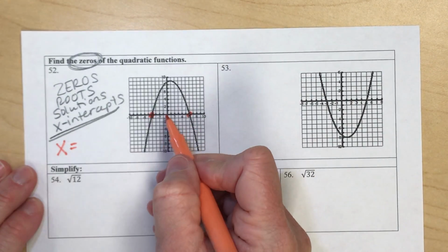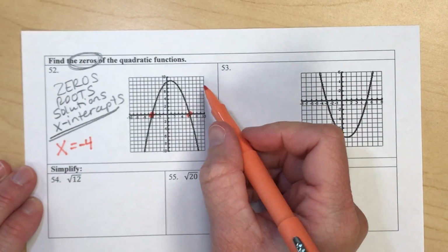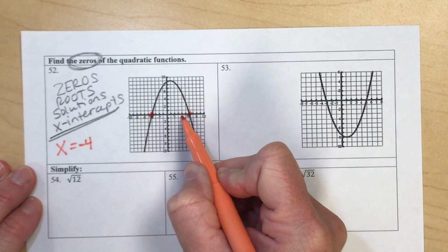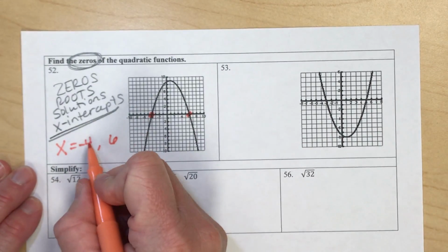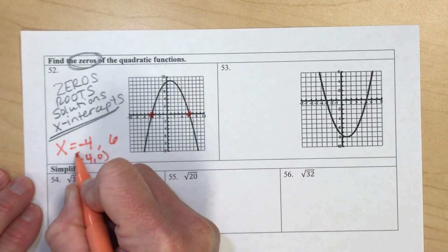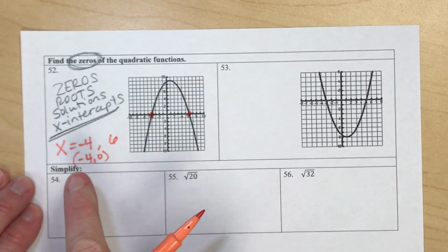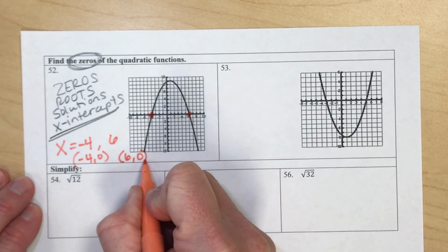Yeah, sure you can. You just count. 1, 2, 3, 4 to the left, so that's -4. And over here, 1, 2, 3, 4, 5, it crosses also at 6. So you could label it as just the x-intercept, -4 and 6, or if they want you to label it as a point, it should be the number in the x spot of your point. So -4, 0, and 6, 0.